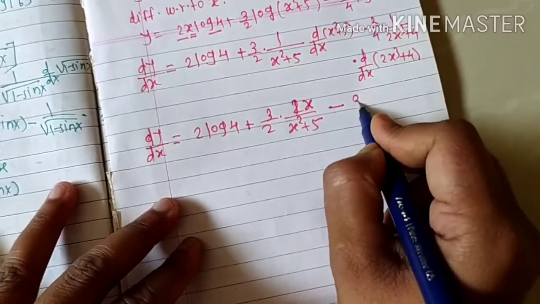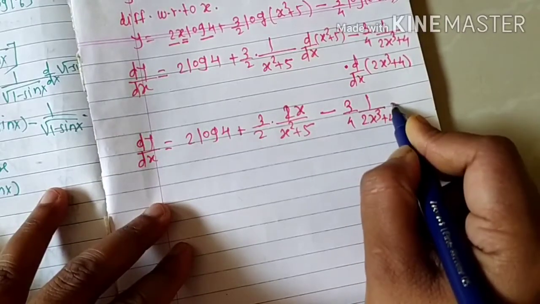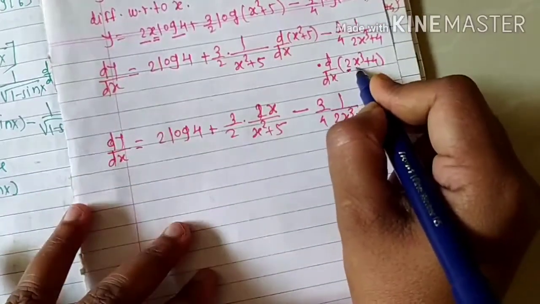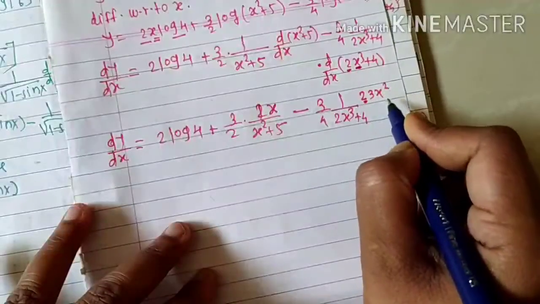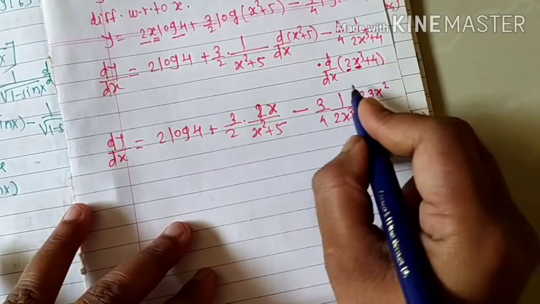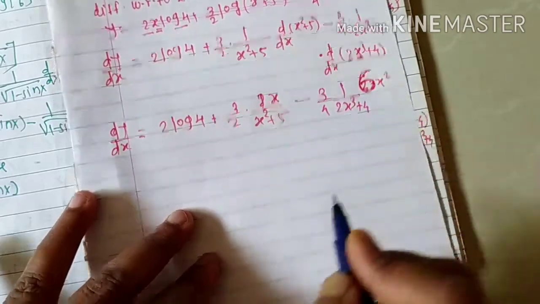Then minus 3 by 4, 1 upon 2x cube plus 4 into, this 2 is constant, the x cube derivative is 3x square and the 4 derivative is 0, meaning 3 into 2 it is 6. Either way, we directly write 6x square.